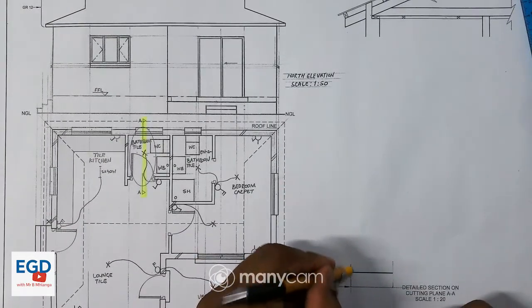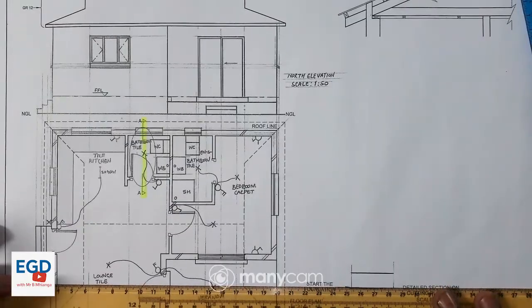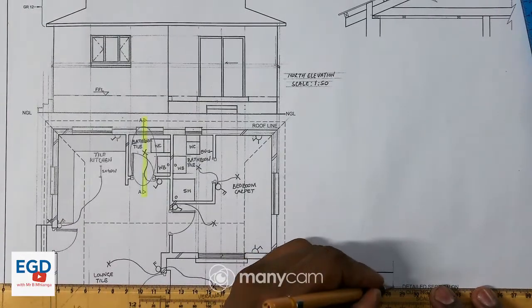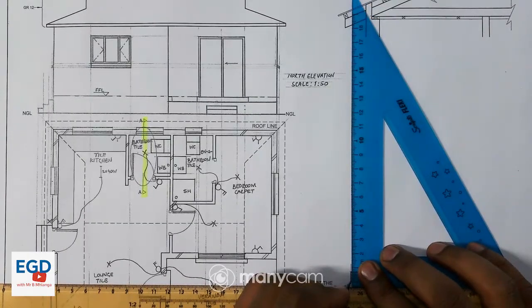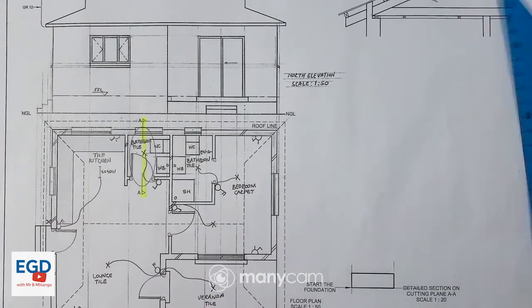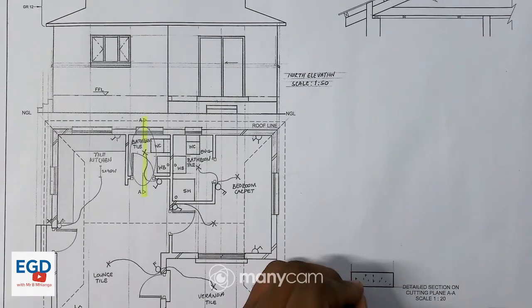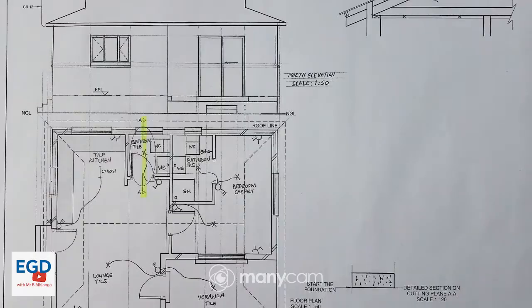Let me just raise a little bit there. So I can just hatch my foundation with some small triangles with some dots around. Okay, so this is my foundation.